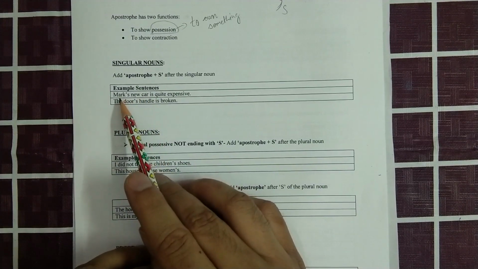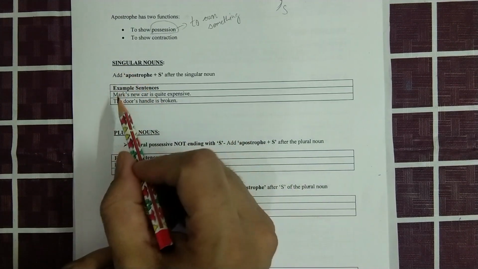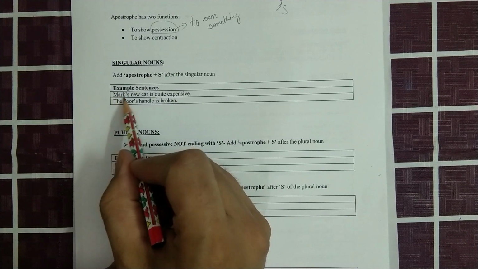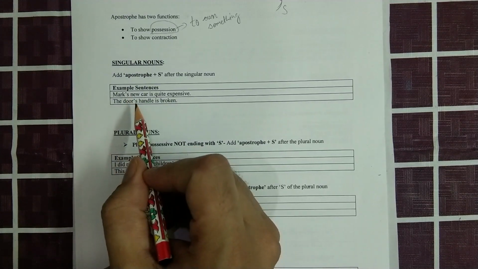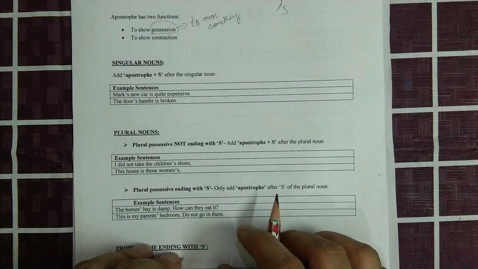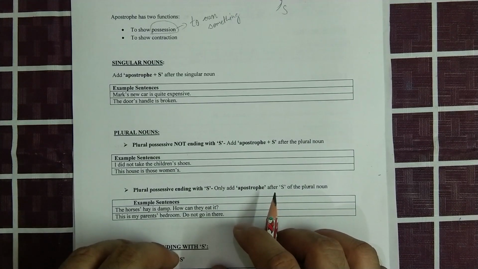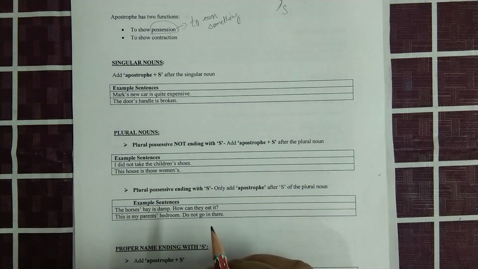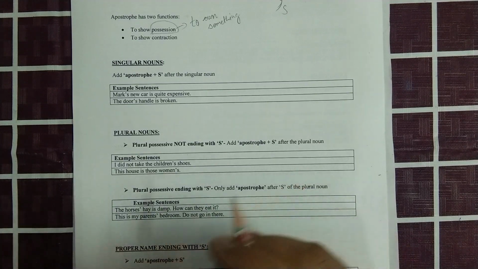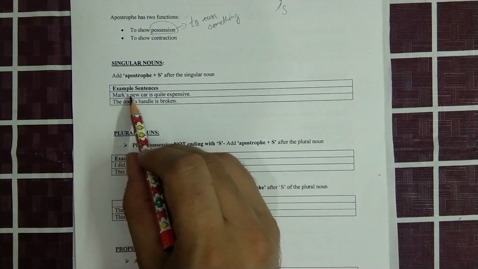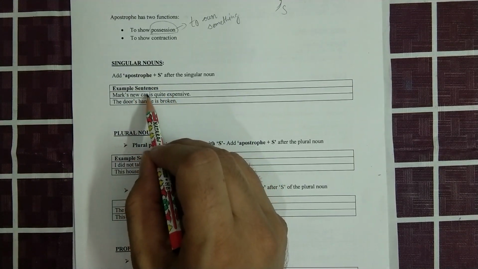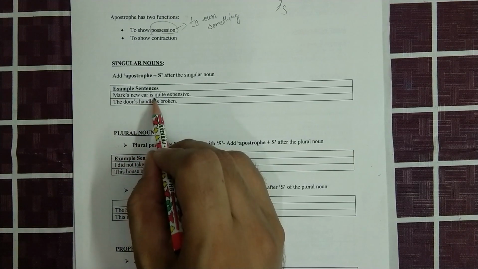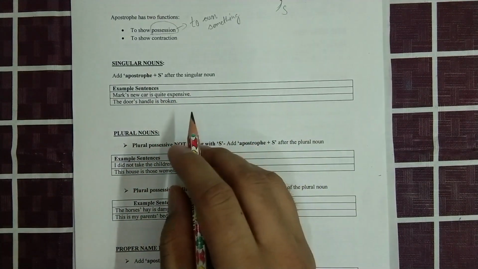It's Mark's car. The name Mark is here, then we have put apostrophe after k, then we use s to show the ownership. Mark's new car is quite expensive. It means the new car which belongs to Mark is quite expensive.